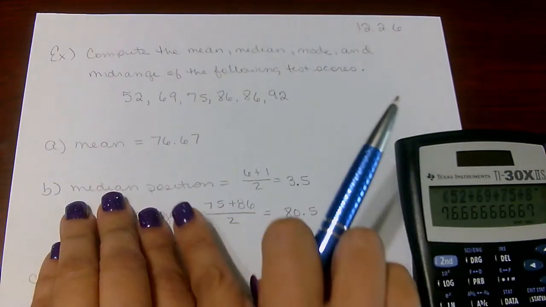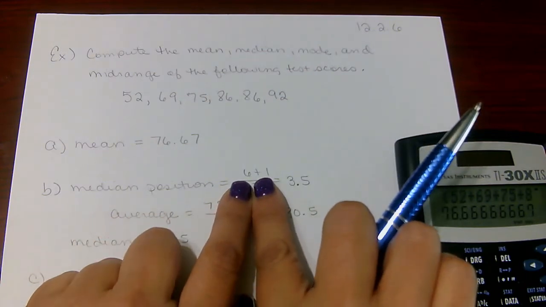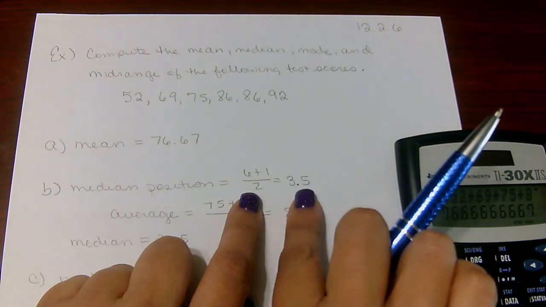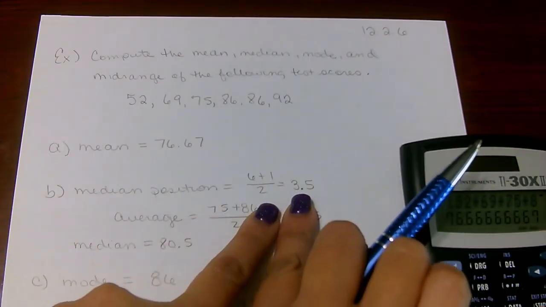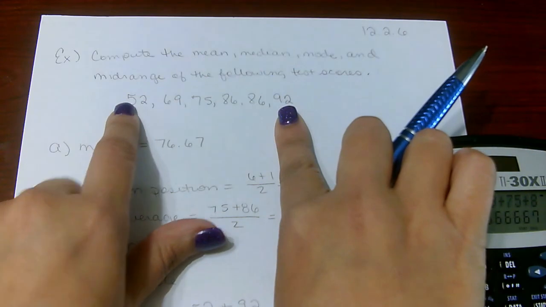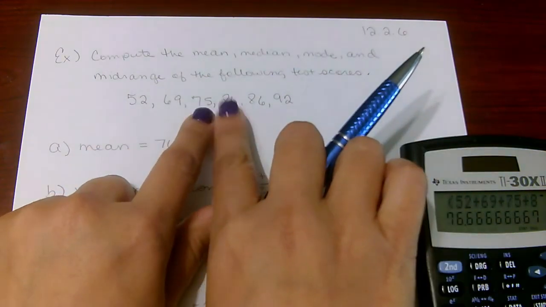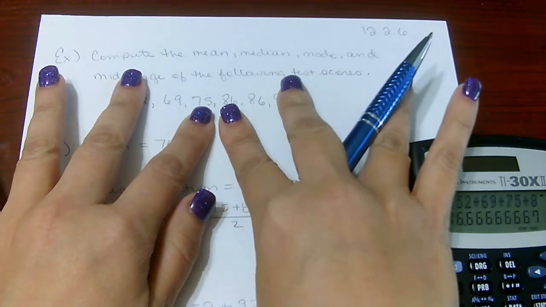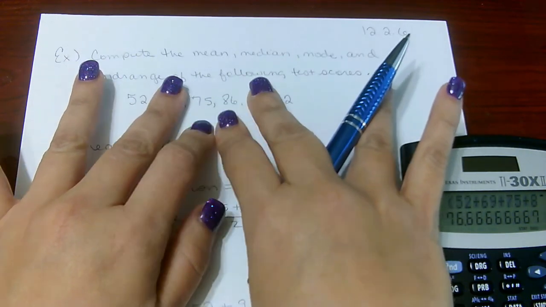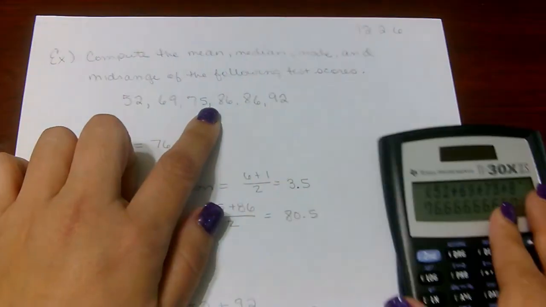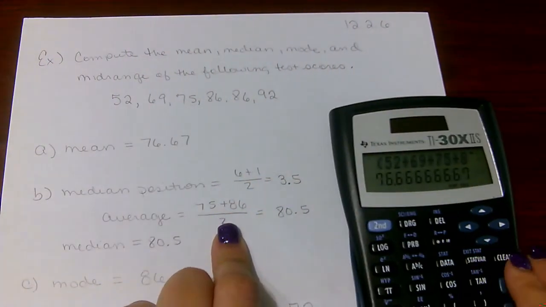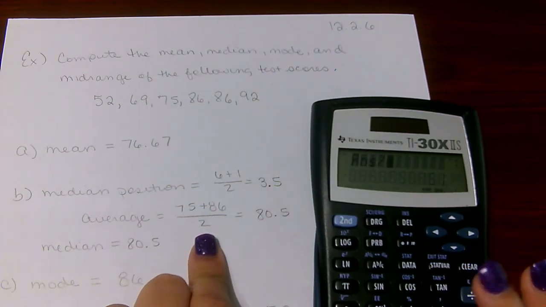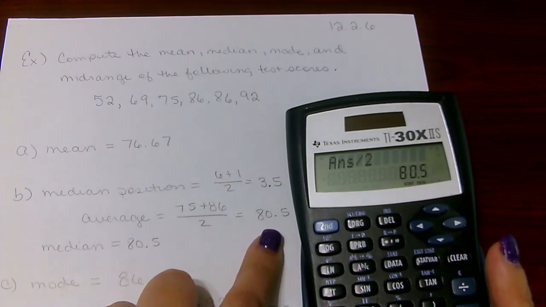In order to find the median, we said we have 6 positions plus 1, divide by 2. So here we're looking for 3.5. We can go ahead and just do 1, 2, 3, and 4, these two numbers. Or you can see that if I take away the smallest number with the highest number, and then again, I'm just left with these two values. So I'm going to take 75 plus 86 and then divide that by 2. So 75 plus 86 divided by 2, you get your 80.5.